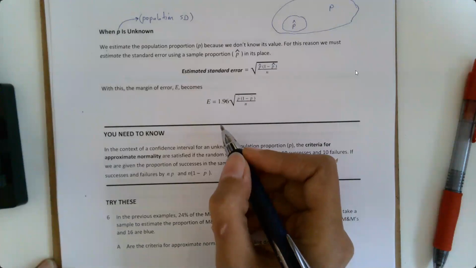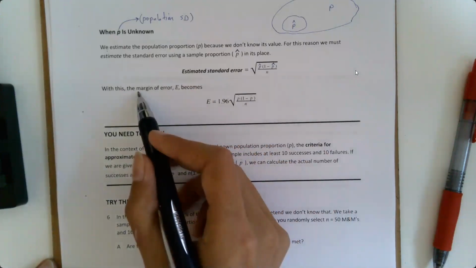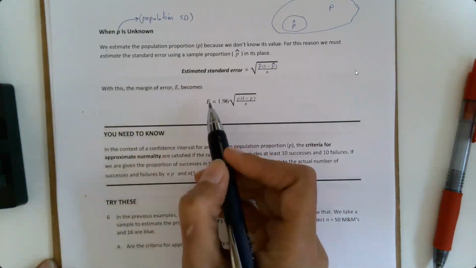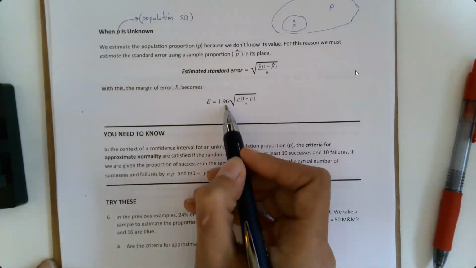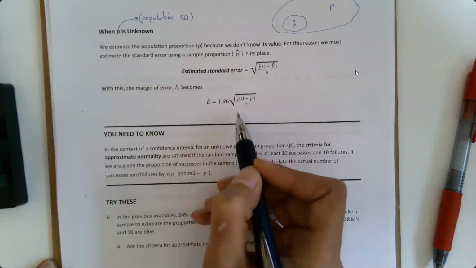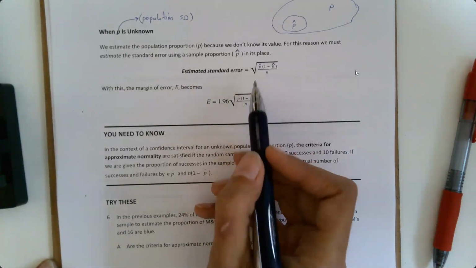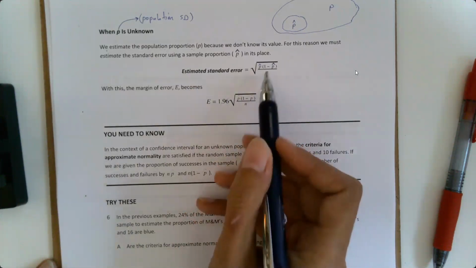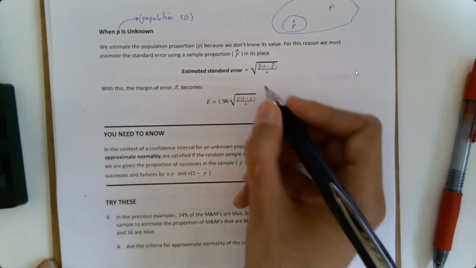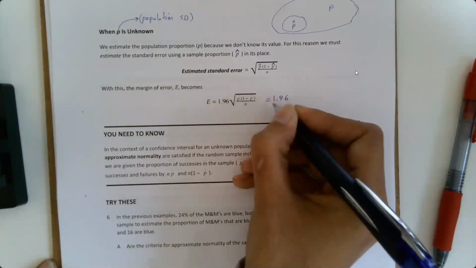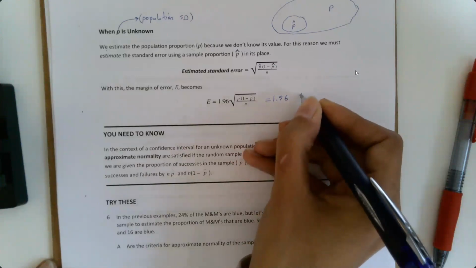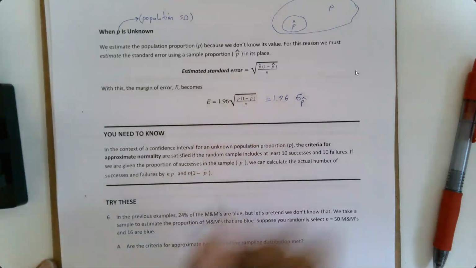Well, if the question says construct a 95% confidence interval, the margin of error E is equal to 1.96, related to 95% confidence, times square root of p hat times 1 minus p hat divided by n, which is our standard error. You can use mathematical terminology to rewrite this as 1.96 times sigma sub p hat.